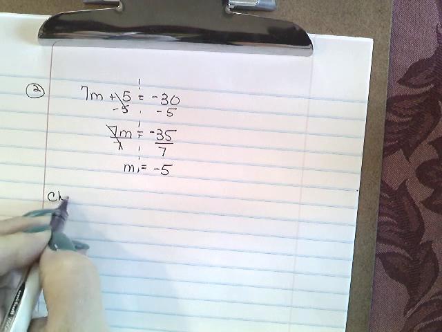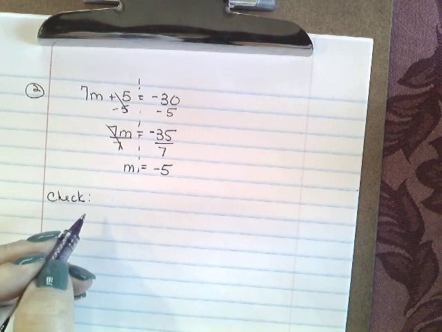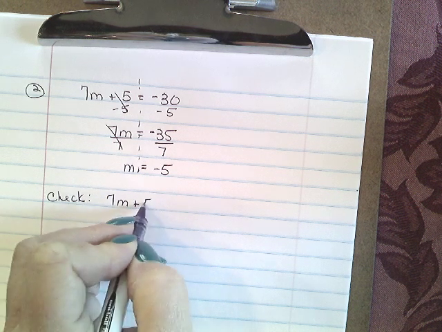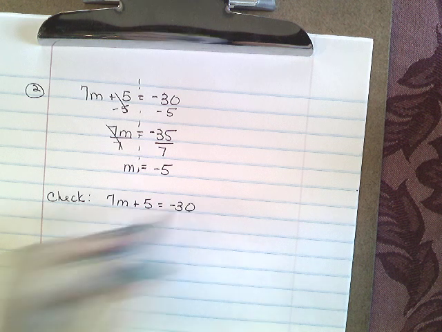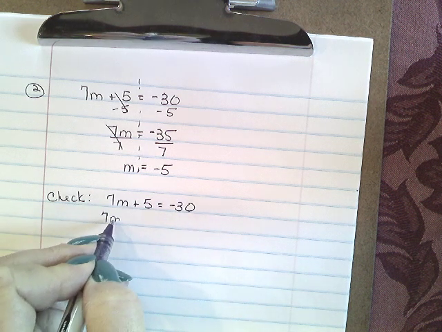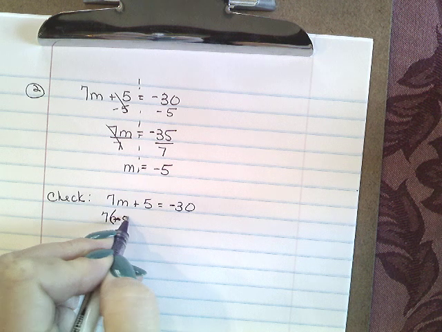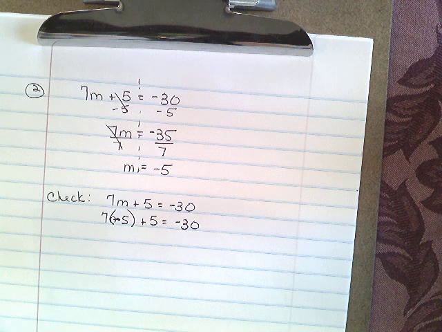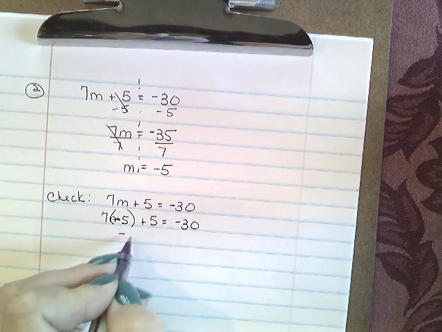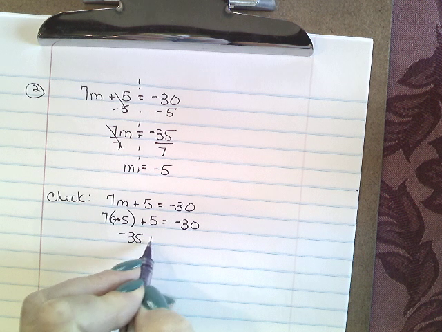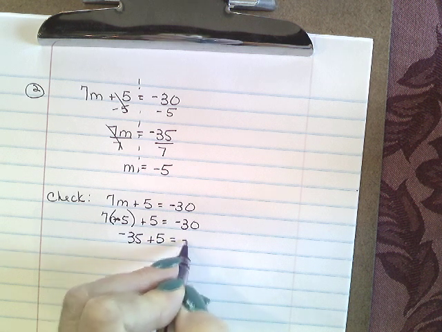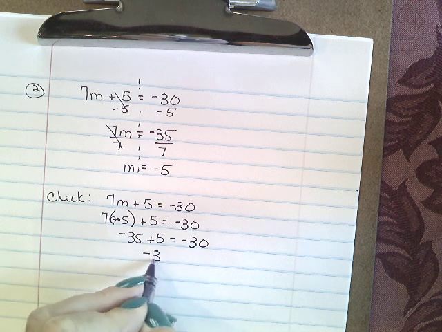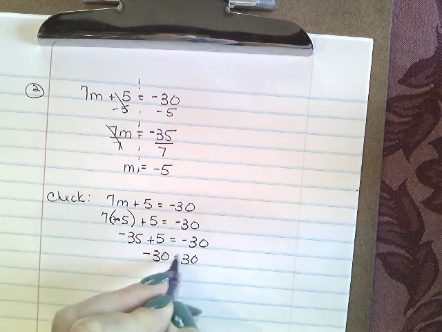So now we want to check that answer. 7m plus 5 equals negative 30. 7 times negative 5 plus 5 equals negative 30. 7 times negative 5 is negative 35. Plus 5 equals negative 30. Negative 35 plus 5 equals negative 30. Check.